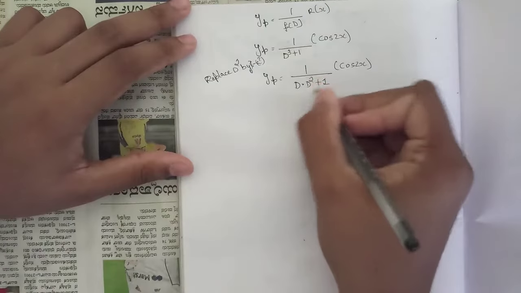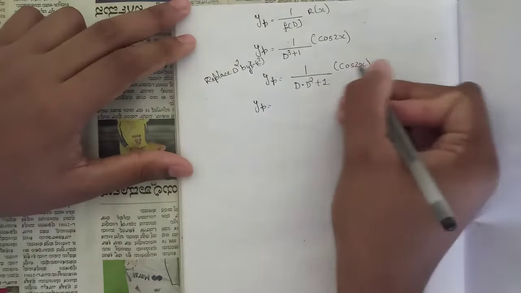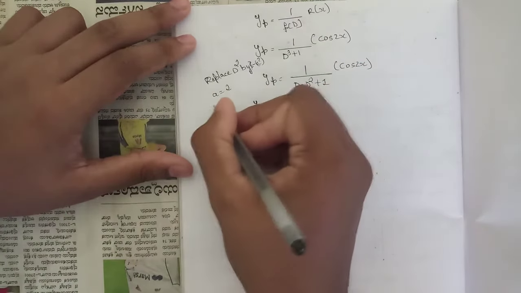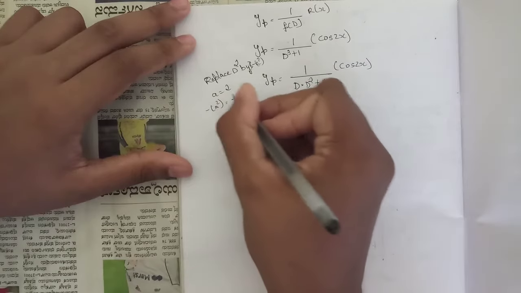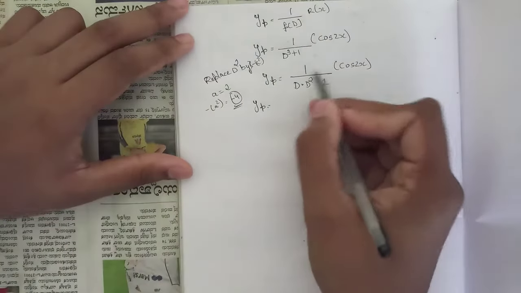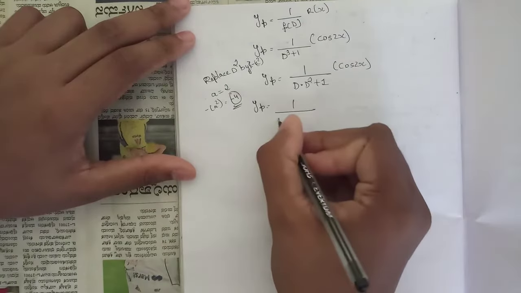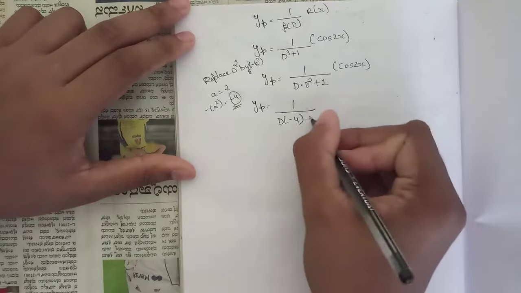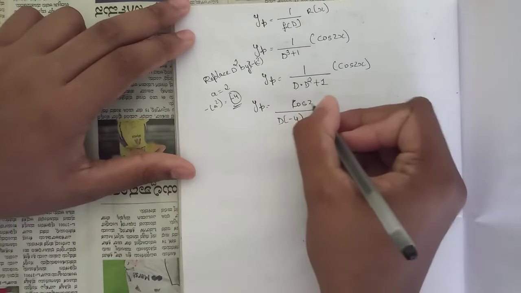So now here we have a d square term. We know that the value of a here is 2. So minus of a square would be minus of 2 square, that is minus 4. We need to replace the value of d square by minus 4. Minus 4 plus 1 into cos 2x.